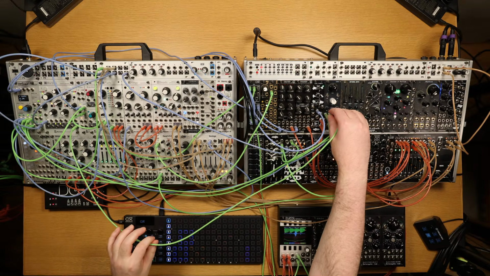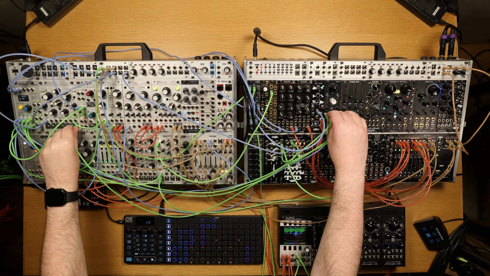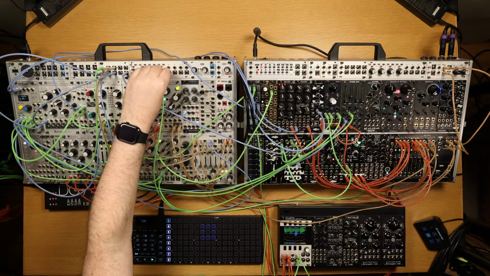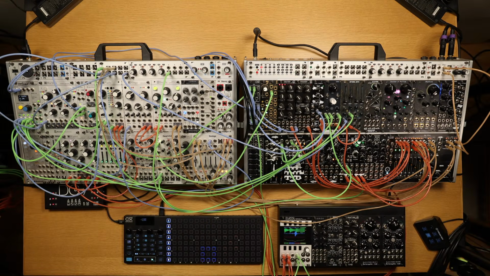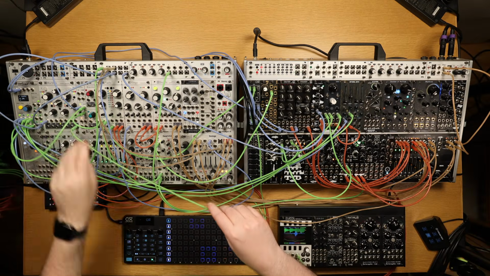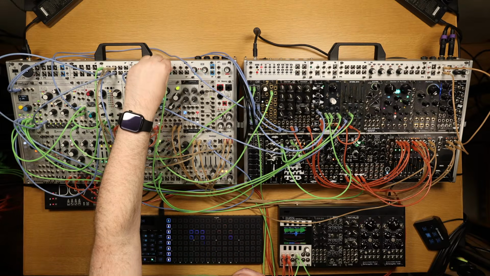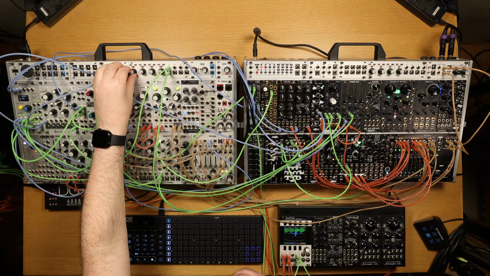I might want to attenuate this. Maybe not. Let's try it. Just having it change the pitch of the little plucky sound from Ona.